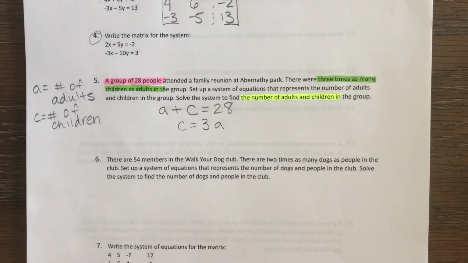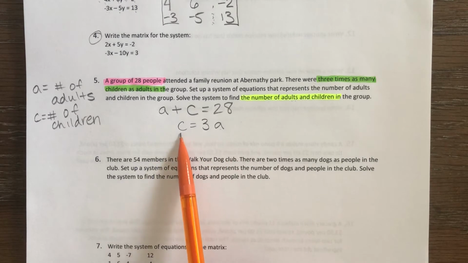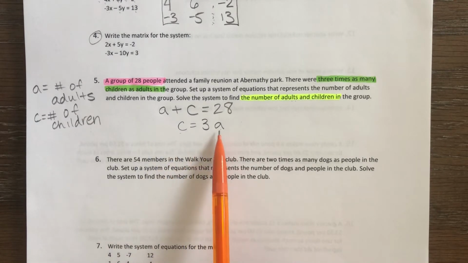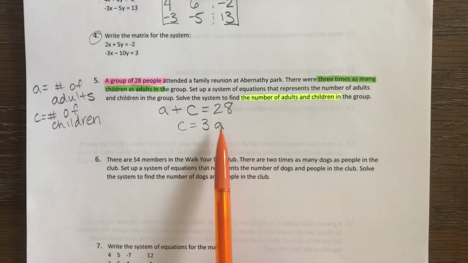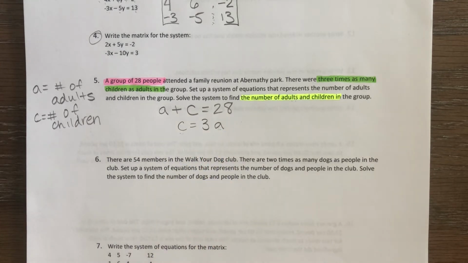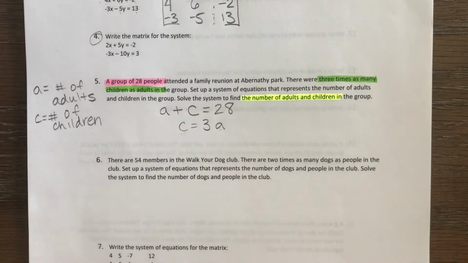So for every 1 adult, there's 3 children. So if I have 1 adult, if I fill in 1 here, that means there's 3 children. Or let's say there's 2 adults, 3 times 2, that means there's 6 children. So children is 3 times whatever the adults are. So now I have my 2 equations and now I can solve it.